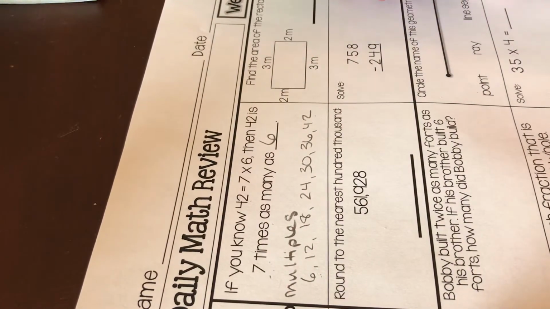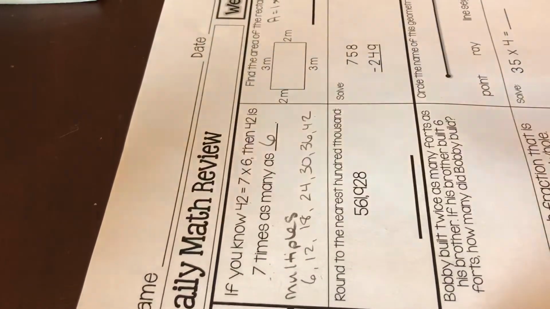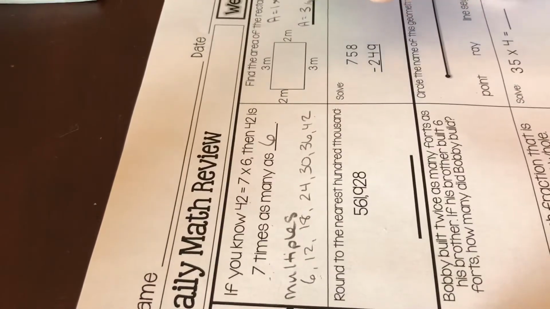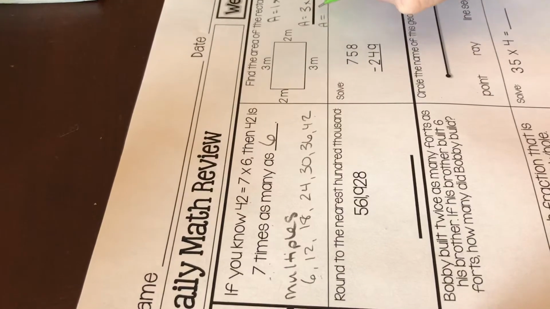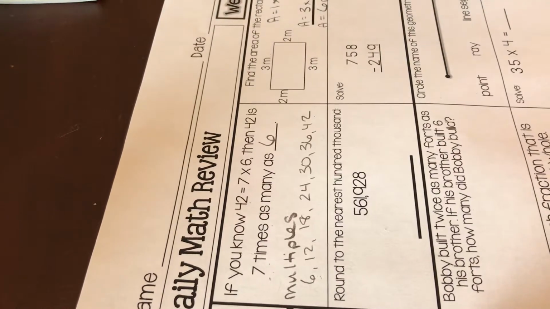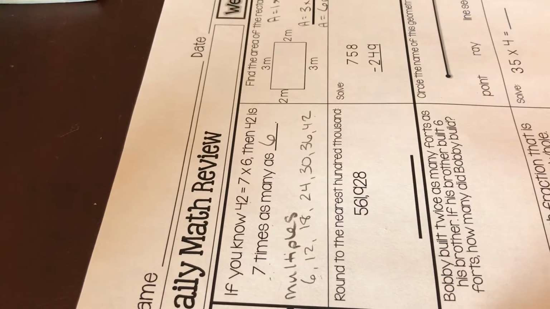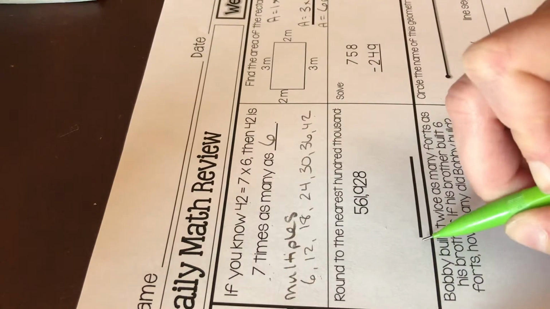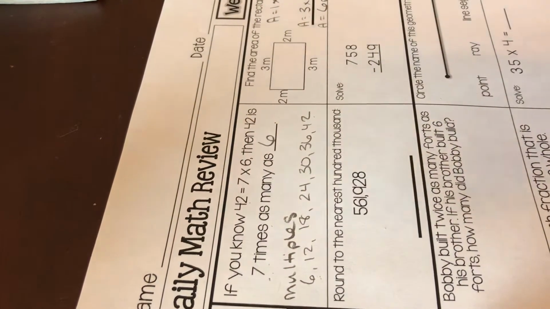All right. Find the area of the rectangle. Area equals length times width. So area equals 3 times 2. So that would be 6 meters squared. You need to put that little square sign there because we are multiplying it, so that would cause it to square itself. Perimeter would be just meters.